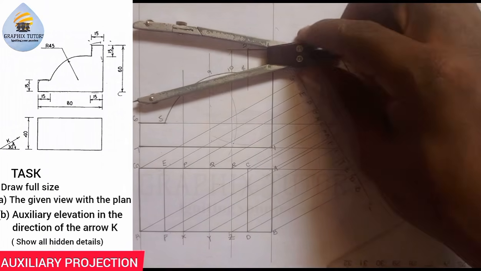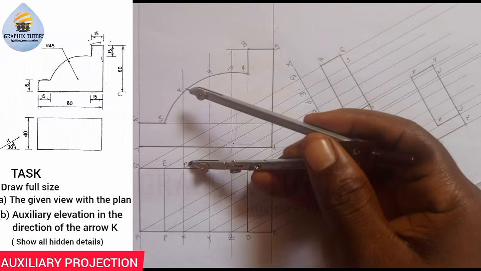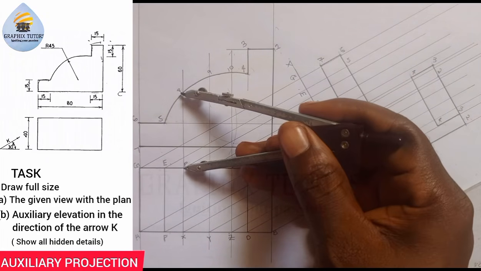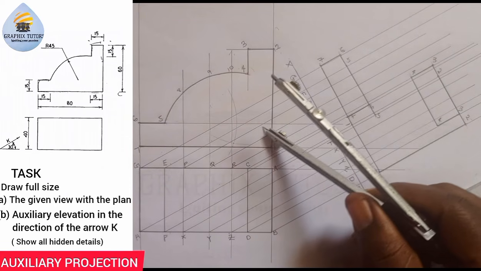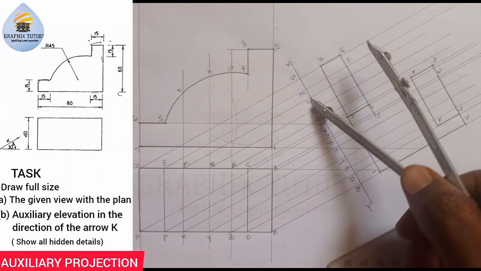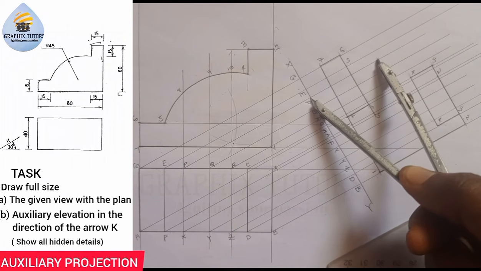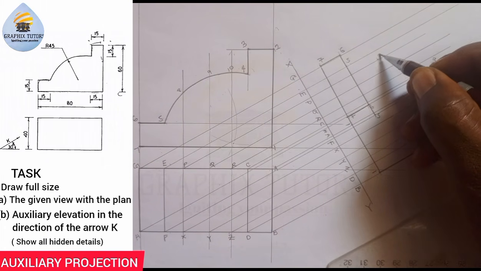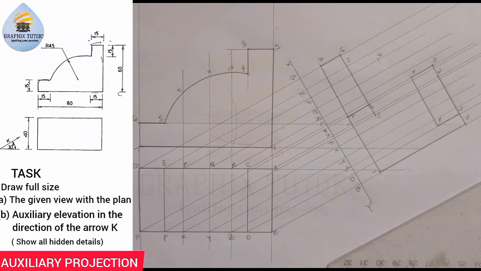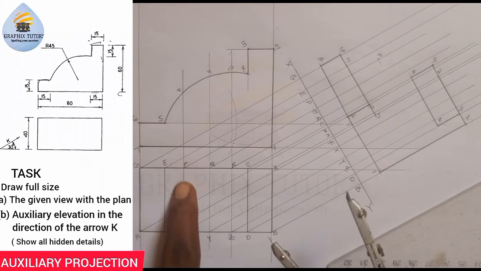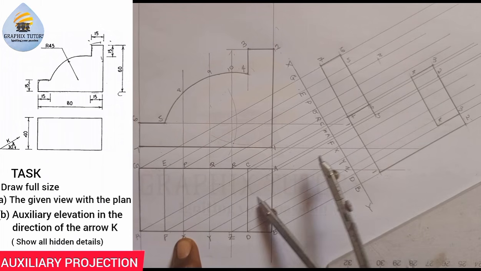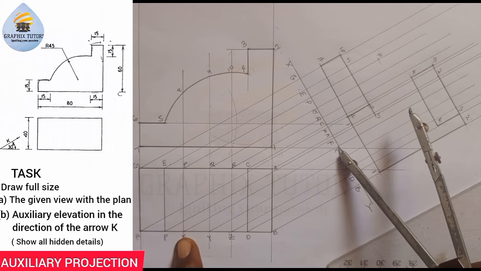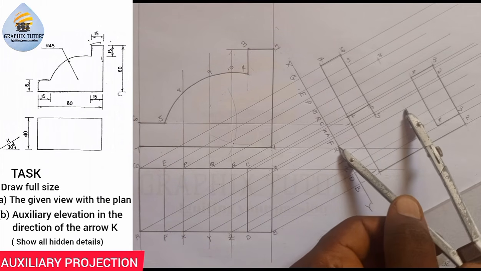So let's go back. We've already gotten from P to 8. I'll go on the line of P and mark. So this point you're seeing here will be my point 8. You can see that. With the same measurement on the same line, P and X, I'll do the same thing on line X and mark that line.